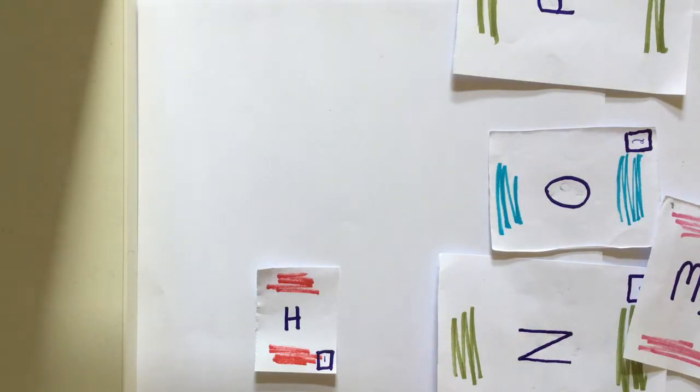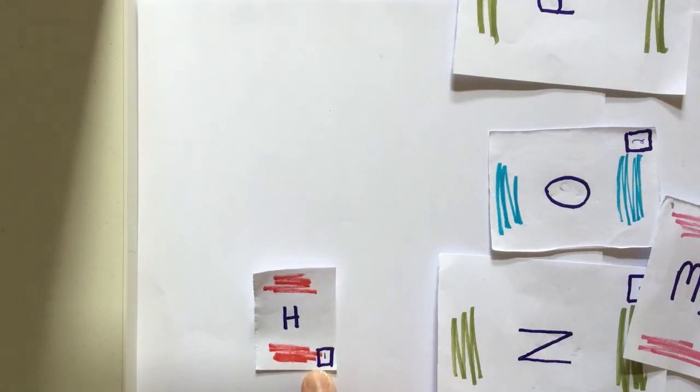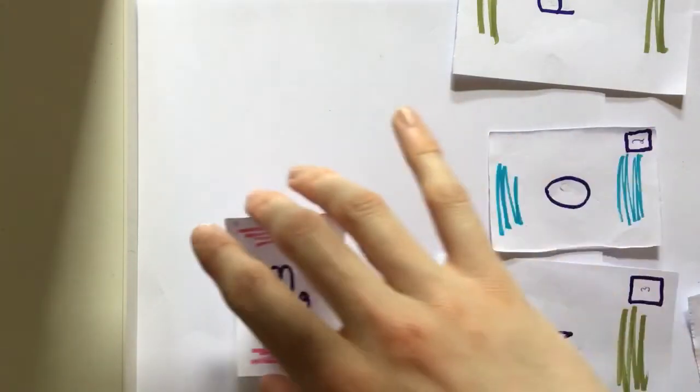Okay, so you can see here in the case of hydrogen, hydrogen has 1 electron in its outermost orbit. In other words, it's missing 7 electrons. So it's very far away from meeting the octet rule, unless instead of gaining electrons, it loses an electron. So hydrogen here has a valency of 1 because it's going to lose 1 electron and then it meets the octet rule.